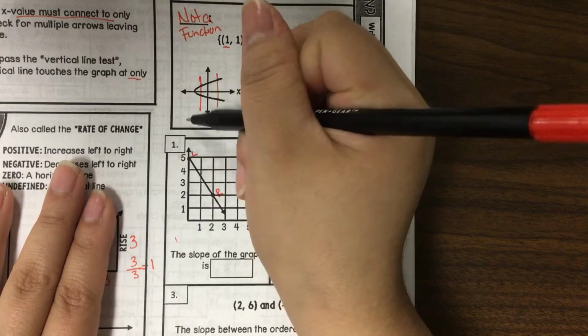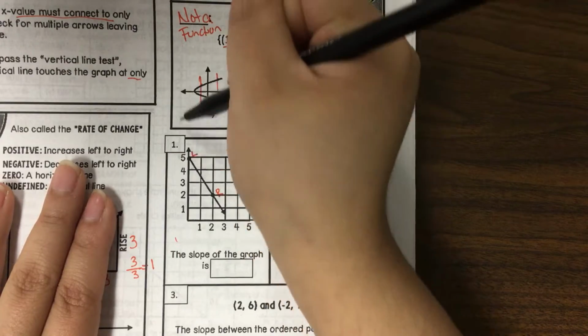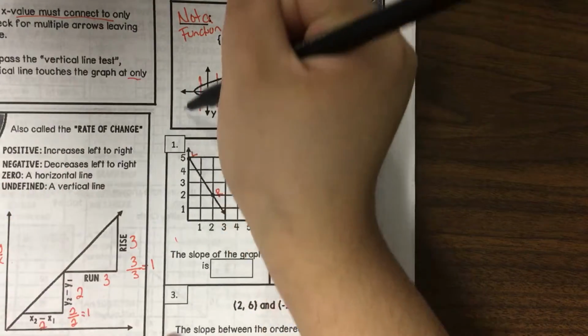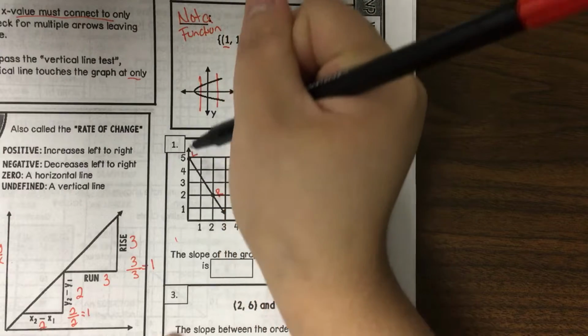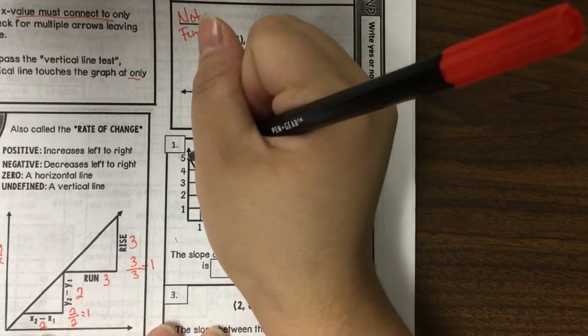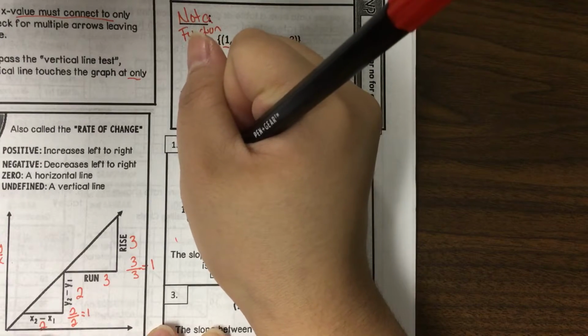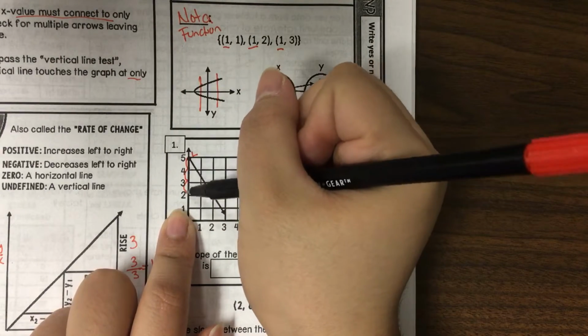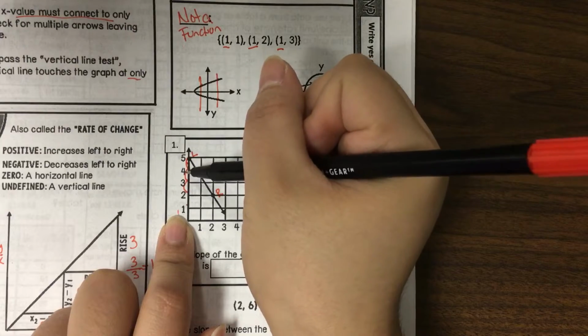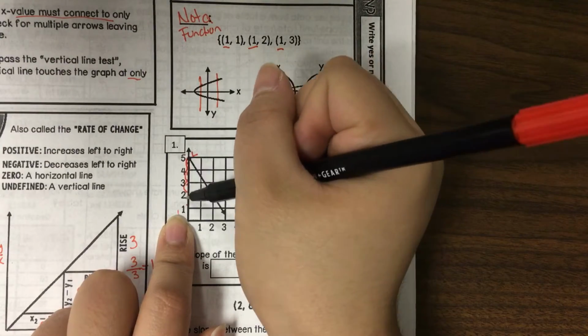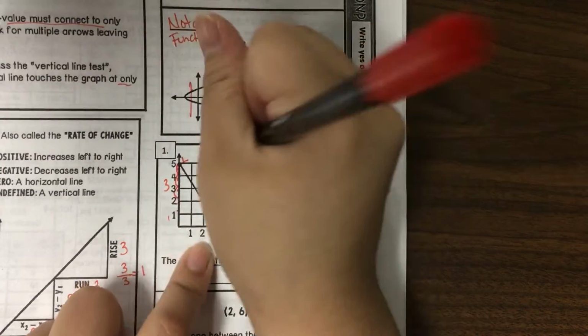So rise, it's either going to be going up or down. That's my y movement. It's along my y-axis. So here I'm going to be going down 1, 2, 3 units. So if we look, we're going down 3. And I just want to make sure that it is actually 3 and we're counting by 1, so it is just 3 units. So my rise is 3.